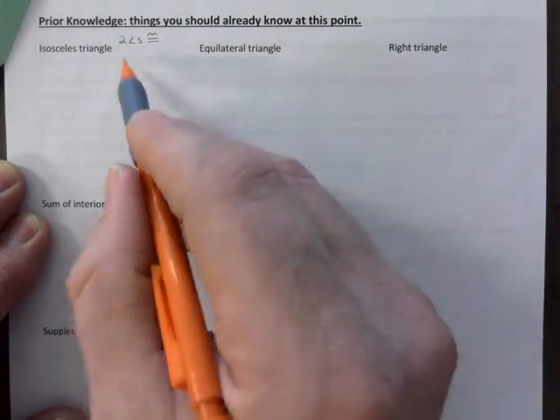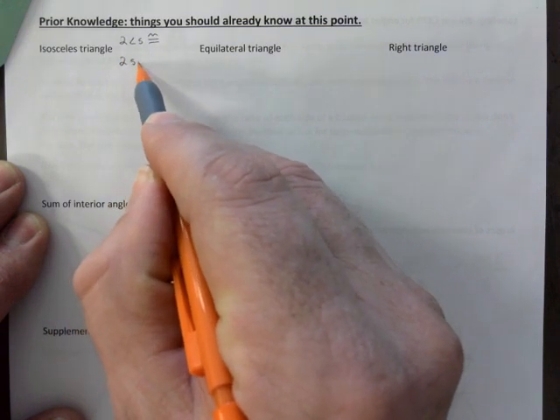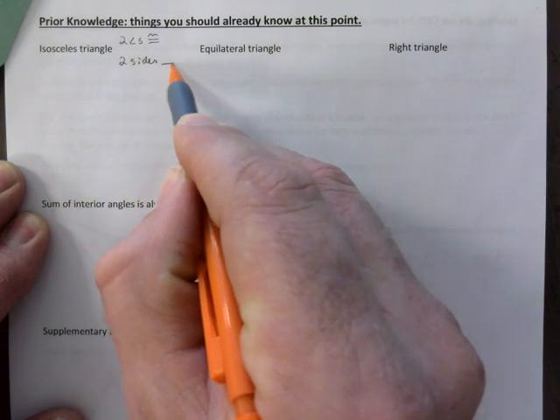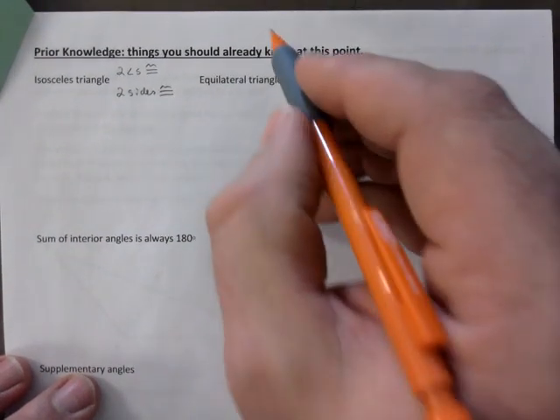Okay? And two sides that are congruent. I hope you can see that. What is that symbol I'm using? That's called congruent, right? So let me put that up here.